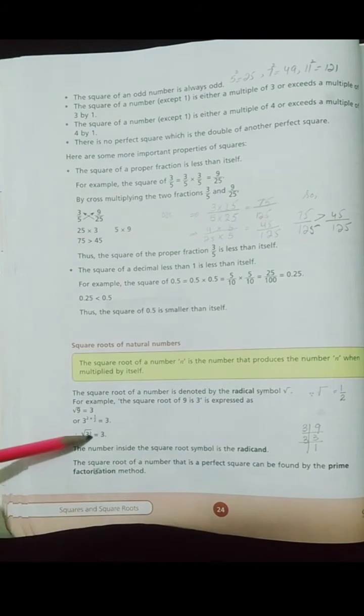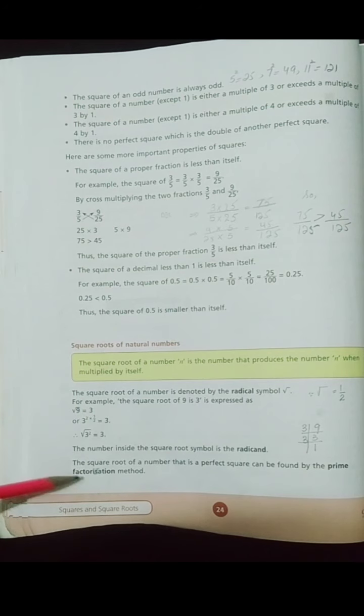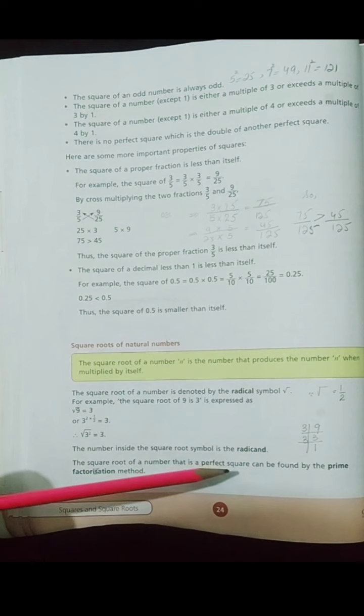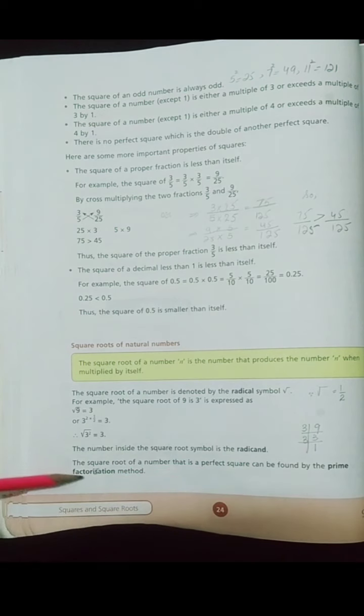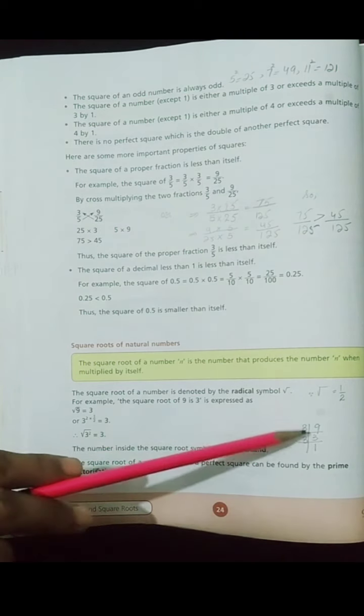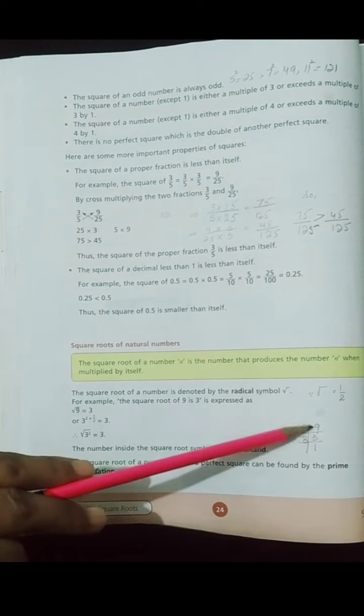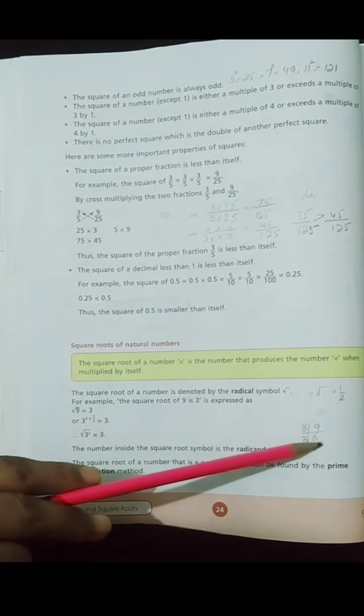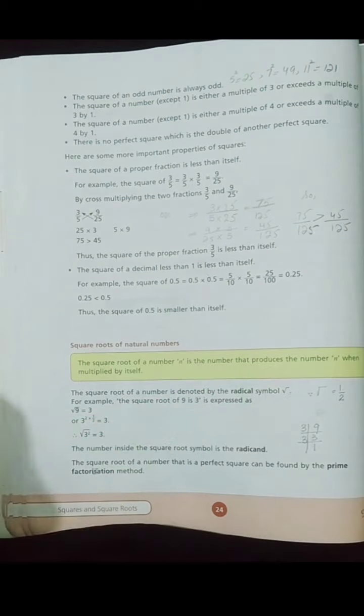It means that the number in the square root is called the radical. 9 is a radical. The square root of a number that is a perfect square can be found by the prime factorization method. So when we factorize 9 by 3, we say that this is the prime factorization method.